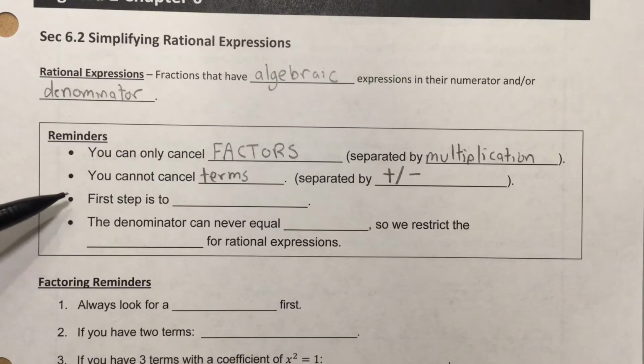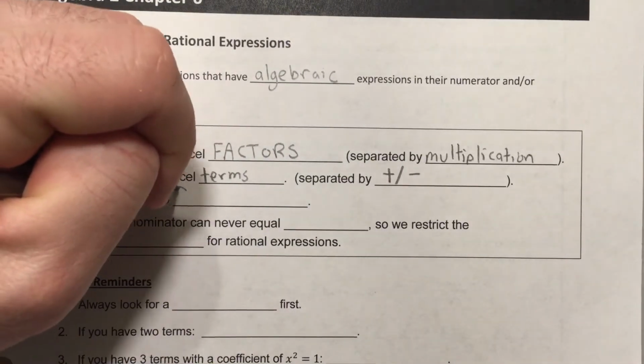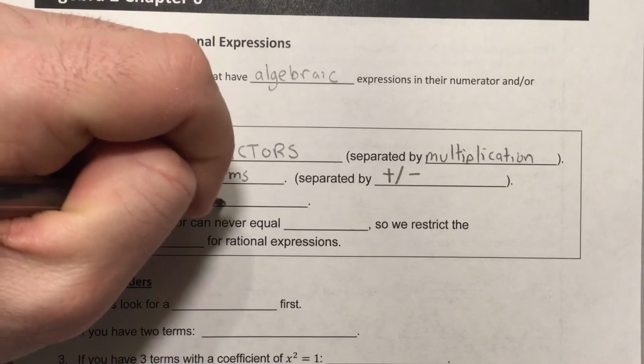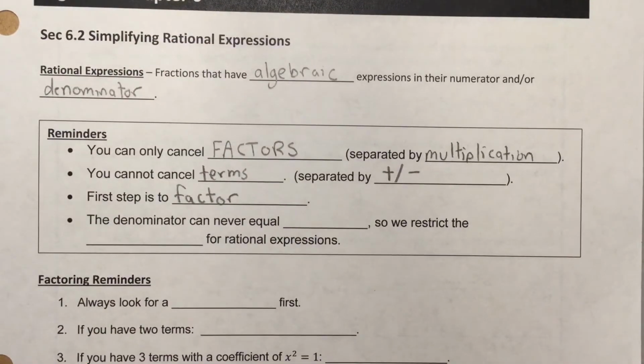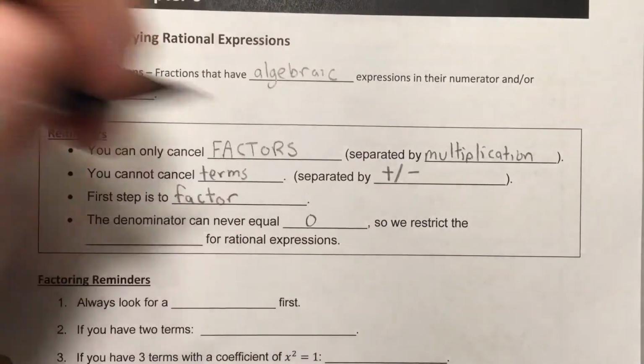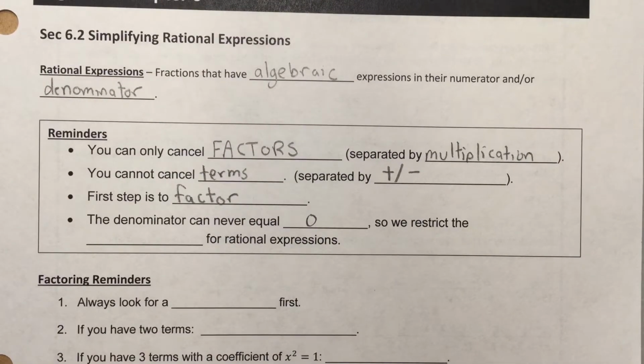All right, our first step is always going to be to factor. So our factoring skills, remember when we learned factoring, I said we're going to be needing this all year. Our factoring skills are going to be coming up a lot in this chapter. The denominator can never equal 0. Remember, your denominator can never equal 0 because it would be undefined.